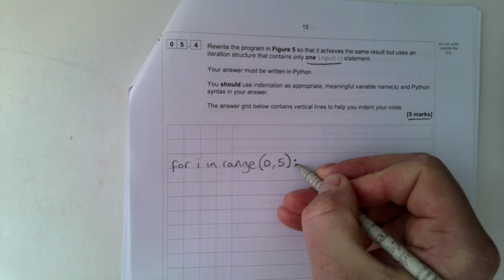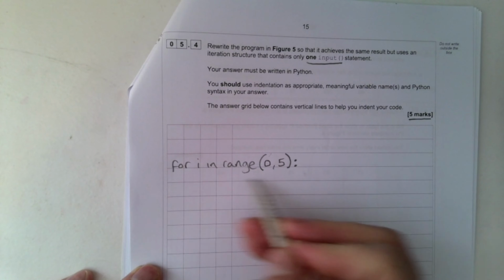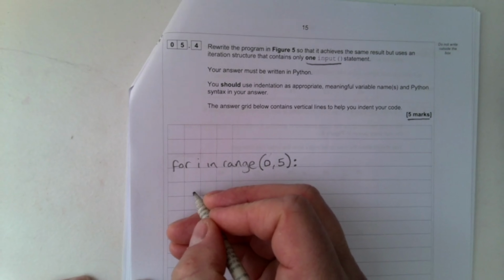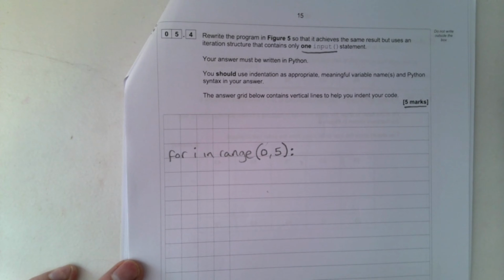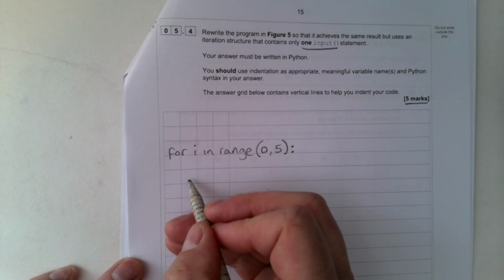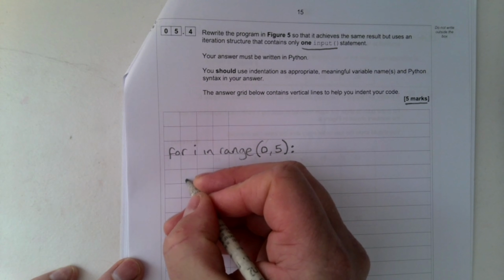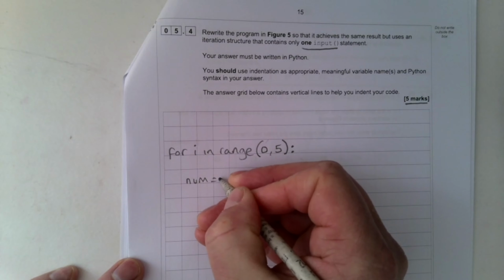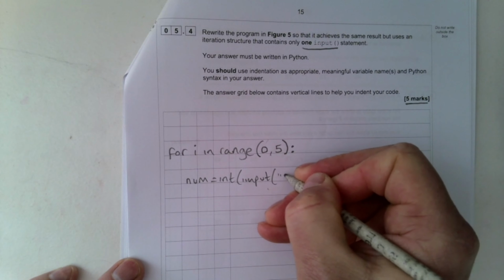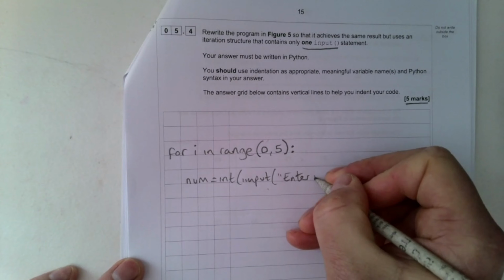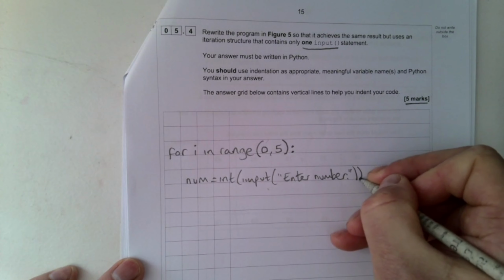Close the bracket, and then I'm going to put a colon, and I'm going to indent here. I'm going to leave a gap just in case I need to pop something in here. It's good practice to leave that gap because you might need to add into your algorithm. They give you loads and loads of space here. So if I leave my gap here, I'm going to do my input statement. So it's going to be num equals int input. I'm just going to put "enter number", colon, 2 brackets to close.